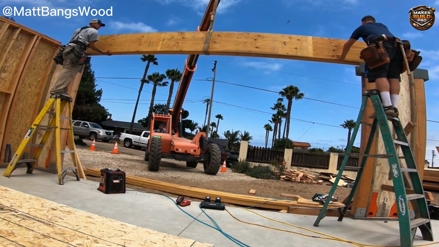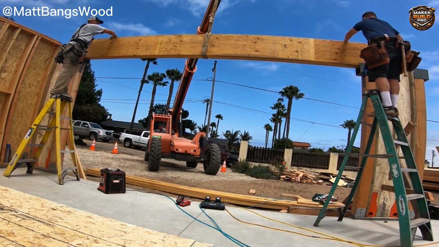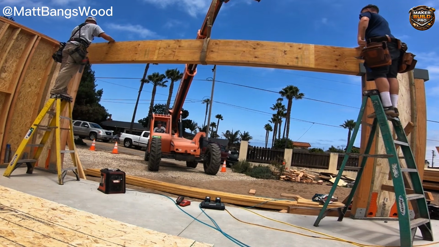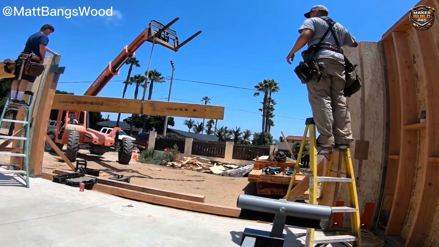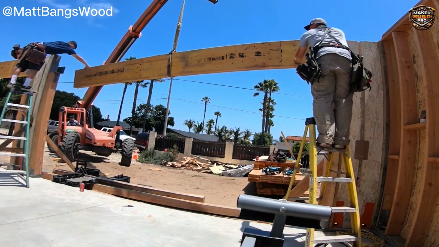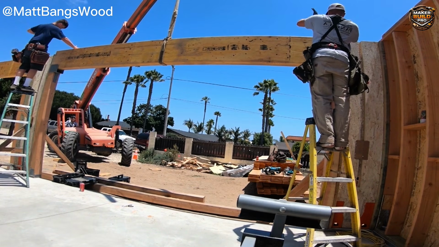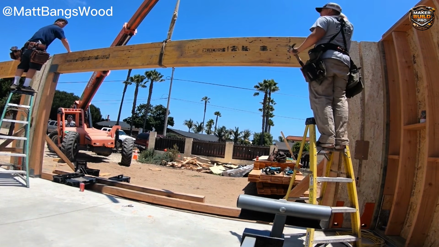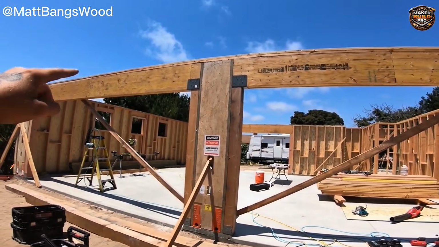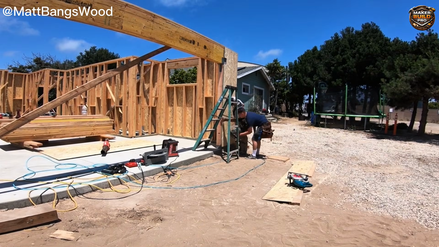The large wooden header beam is being lifted by a machine and positioned across the top of the wall.